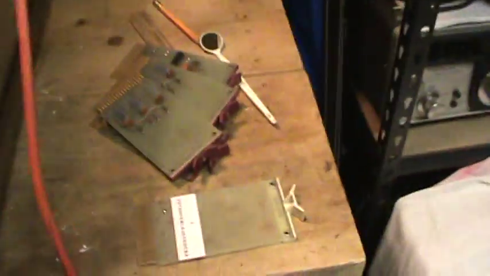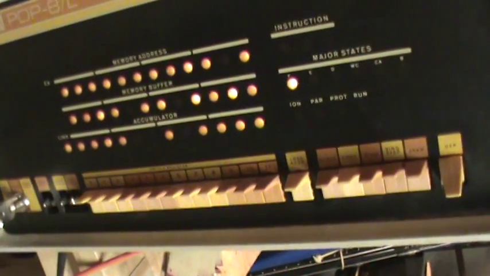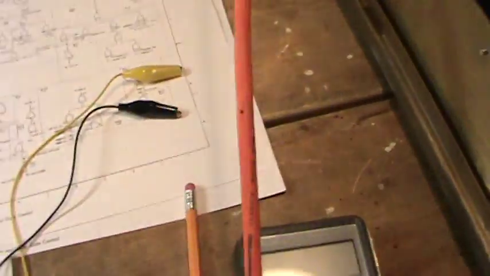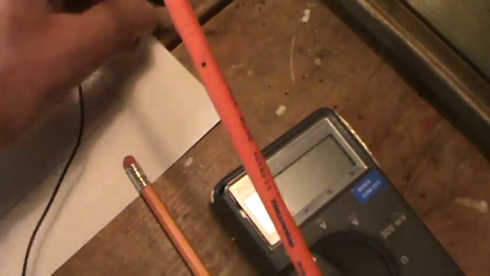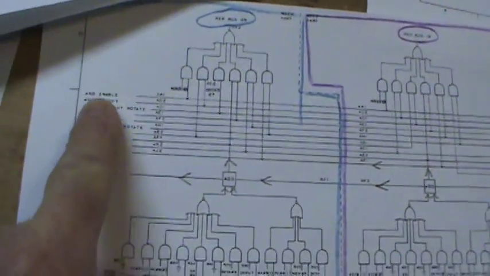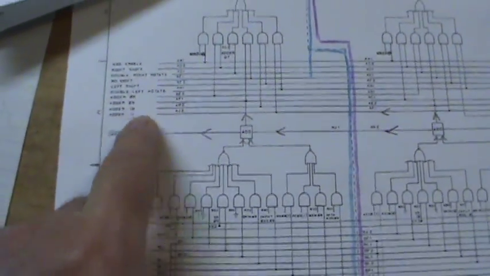Now, with all these cards removed, this is the default setting of the flip-flops. So what we're going to do is ground these 2 clips. The chassis. And what that effectively does is ground all these inputs low.